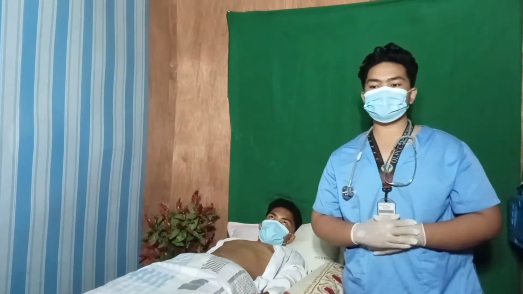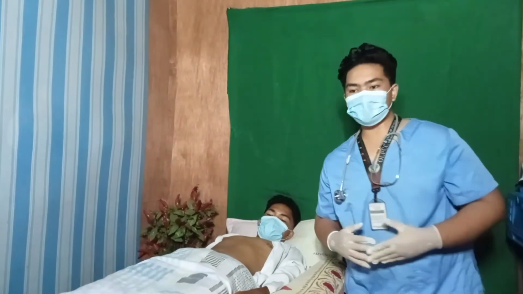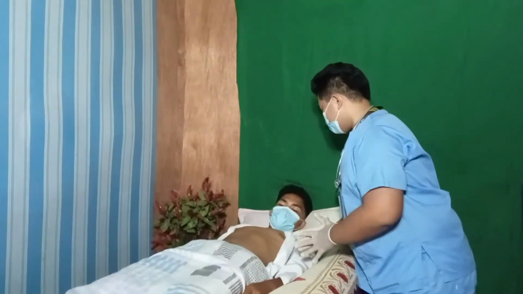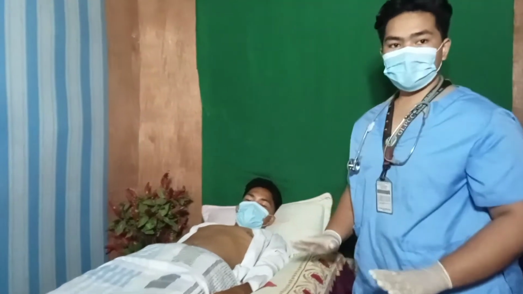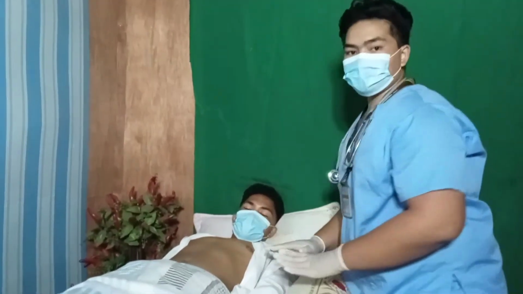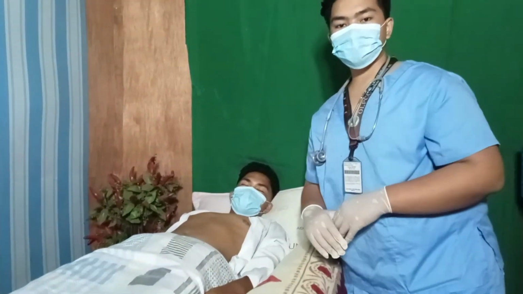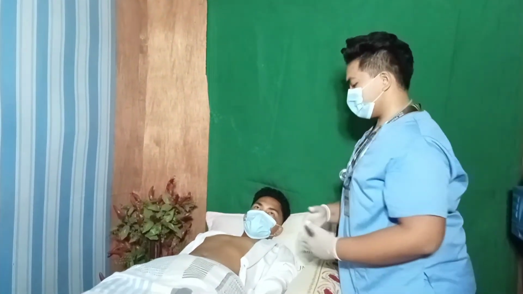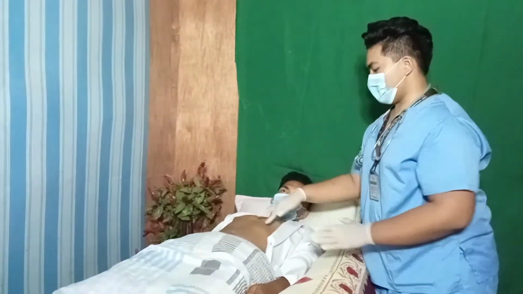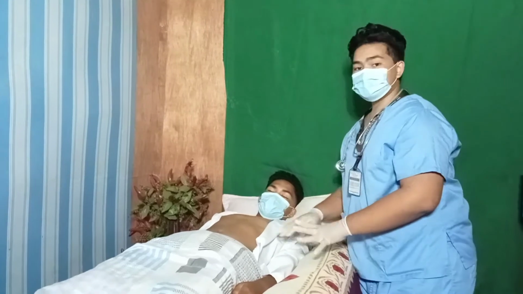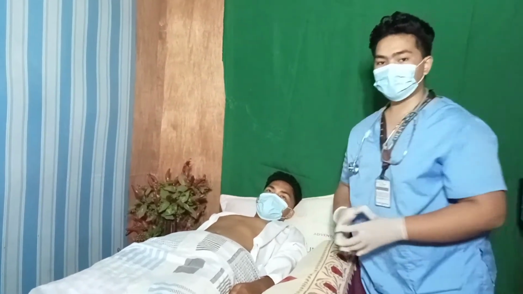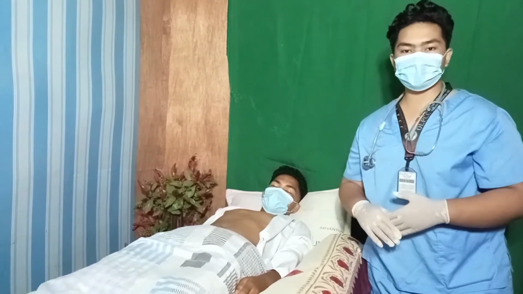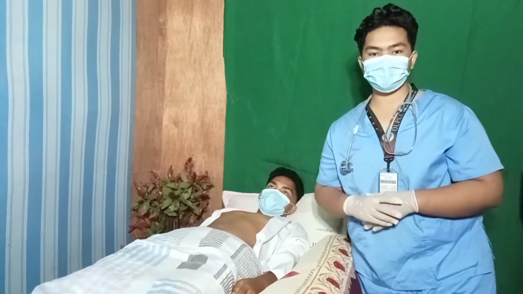And next is we need to inspect the symmetry of the abdomen. As you can see, the abdomen of the patient is symmetrical, which is also a sign of normal findings. There are no hard masses in the abdomen of the patient and no enlargement of internal organs, which are normal signs.